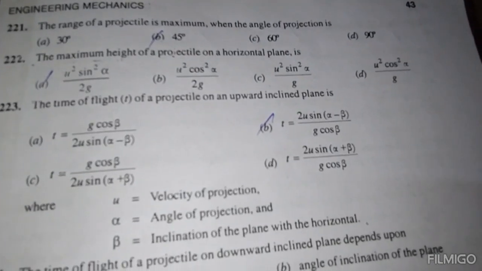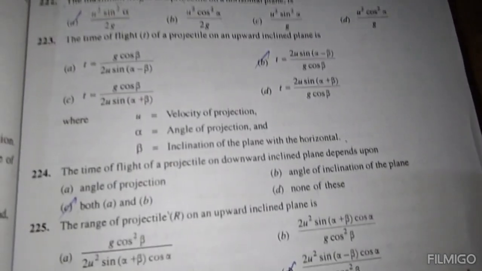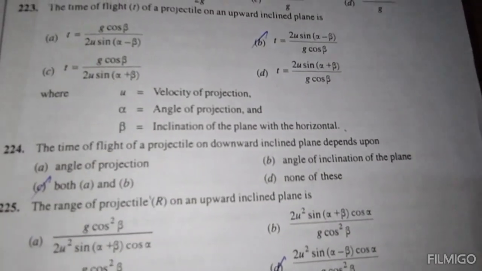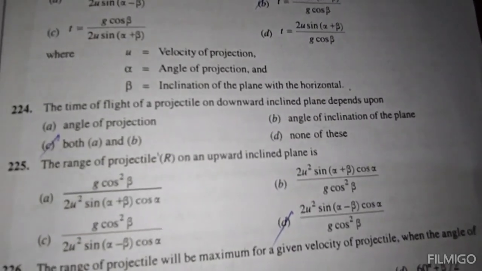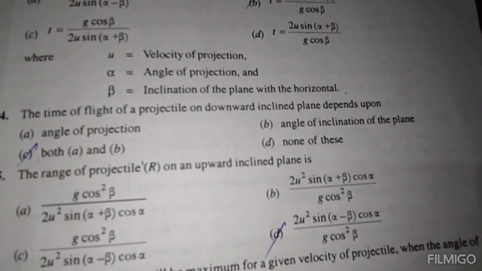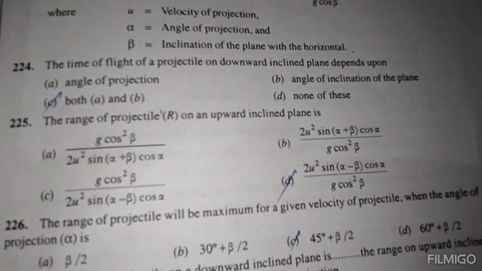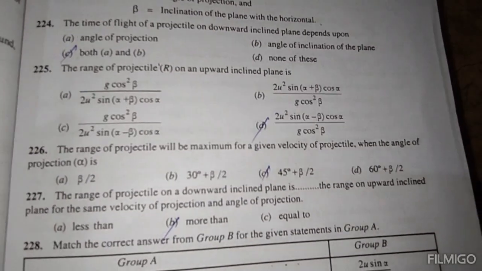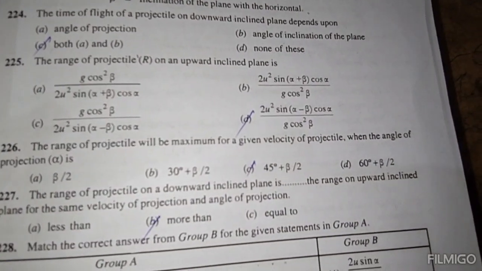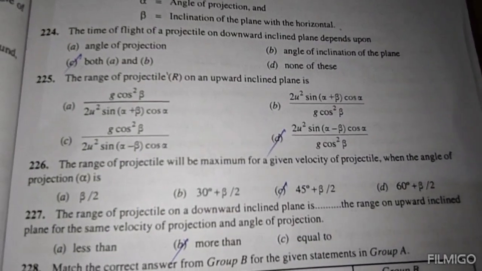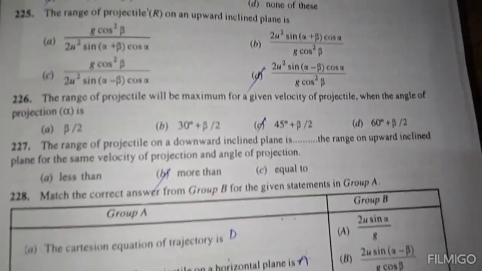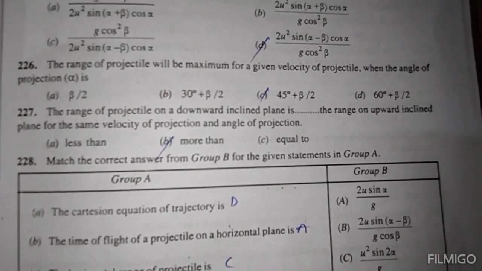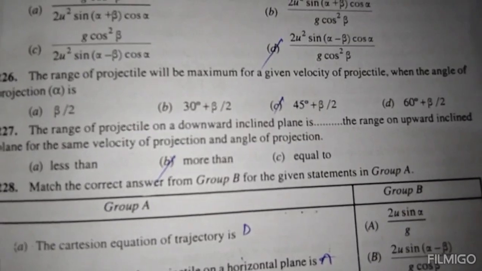The time of flight of the projectile on an upward inclined plane is 2u sin(alpha minus beta) by g cos beta. The time of flight of the projectile on a downward inclined plane depends upon both alpha and beta, where alpha means the angle of projection and beta means the angle of inclination of the plane. The range of a projectile on an upward inclined plane is 2u square sin(alpha minus beta) cos alpha by g cos square beta. The range of the projectile will be maximum for a given velocity of projection when the angle of projection is 45 plus beta by 2. The range of a projectile on a downward inclined plane is more than the range on an upward inclined plane for the same velocity of projection and angle of projection.